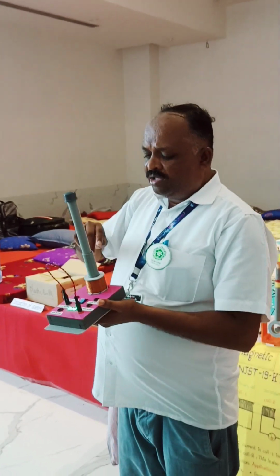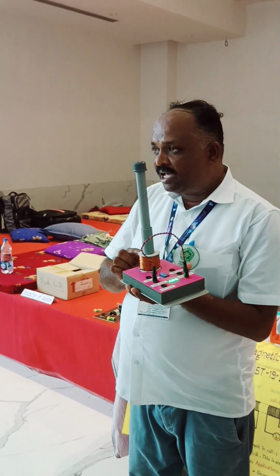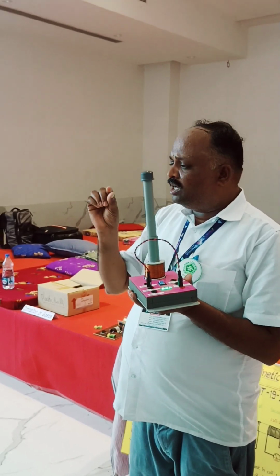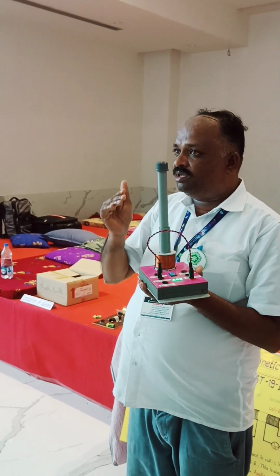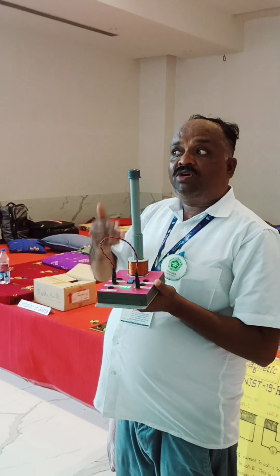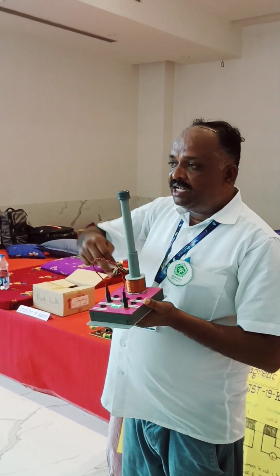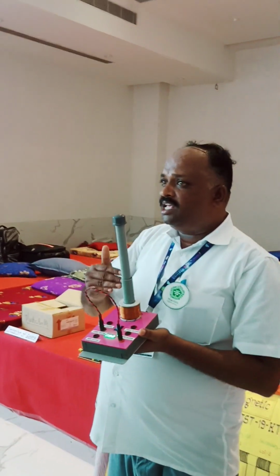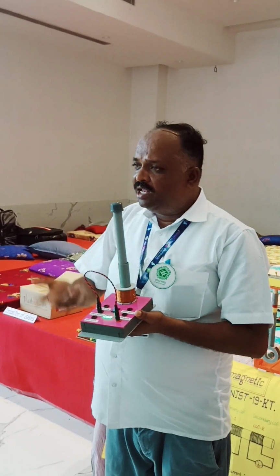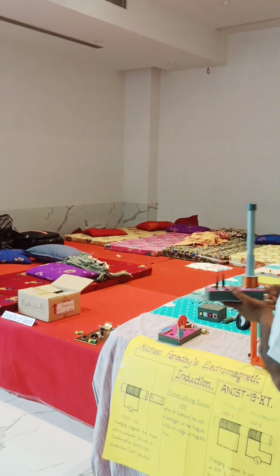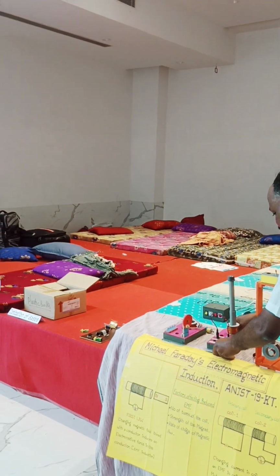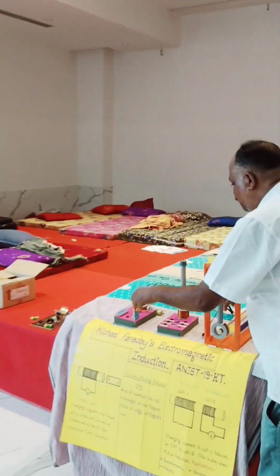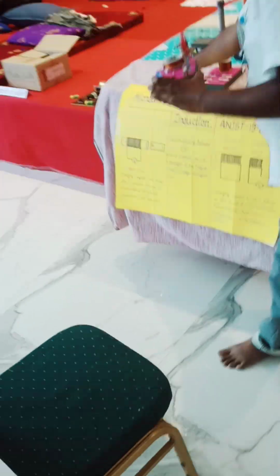In the same way, the copper wire I have taken here is a 35 gauge copper wire. If I increase the gauge, that means if I reduce the cross-sectional area of the wire, induced EMF also increases. In the same way, if I increase the total area of the coil, there is also a change, the induced EMF increases. So this is the second part of the experiment made by Michael Faraday. Then after this, on the basis of these two, the dynamo was invented.